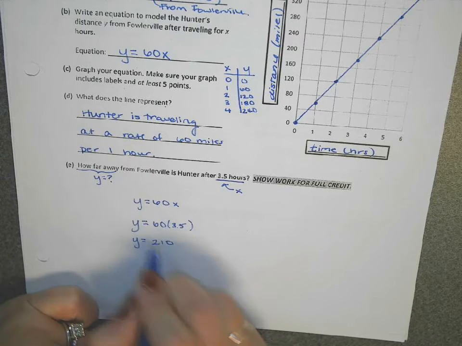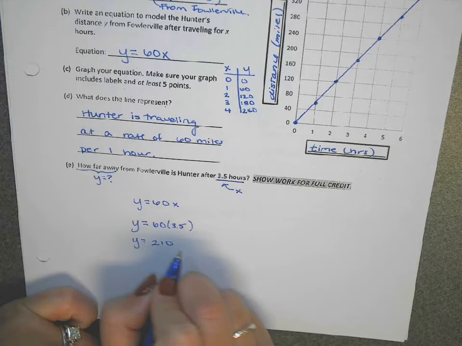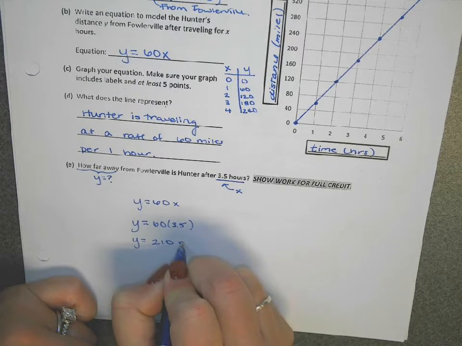How far away? Y is 210. How do we measure y? What unit do we give it? Miles.